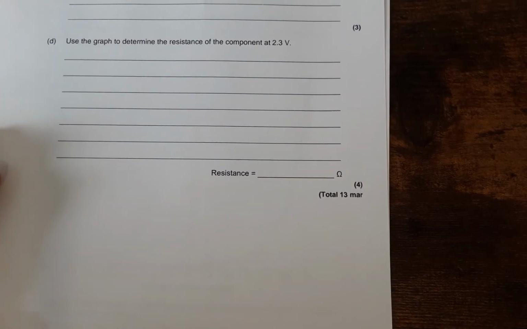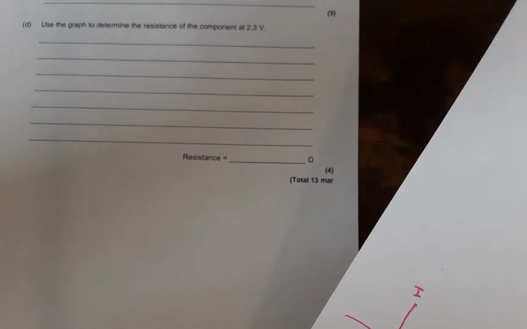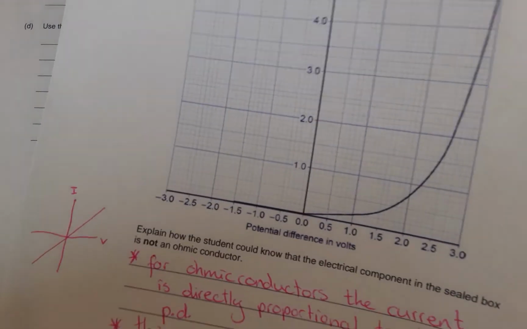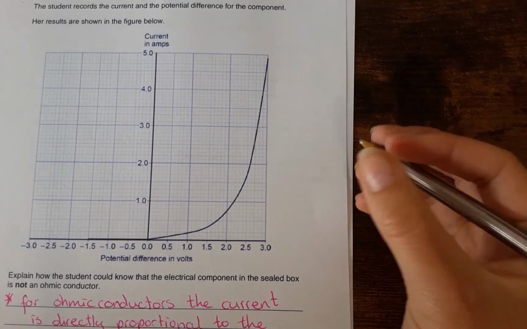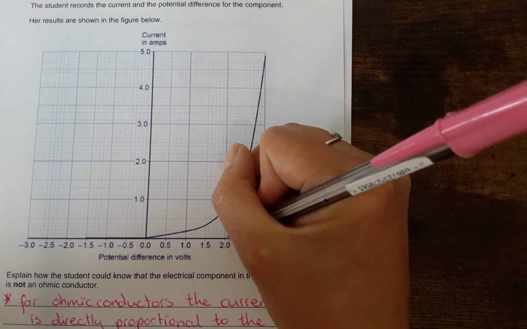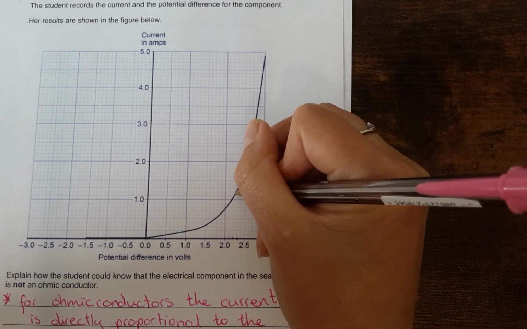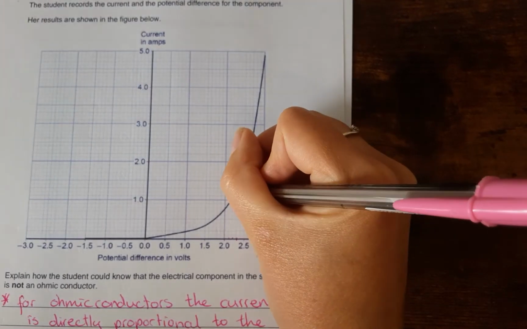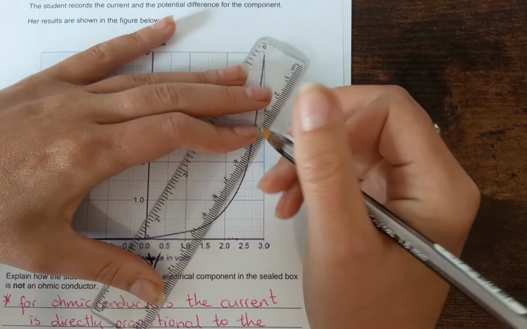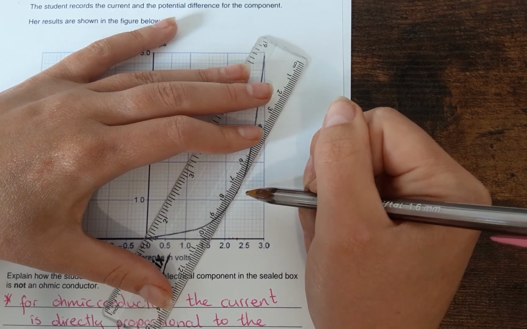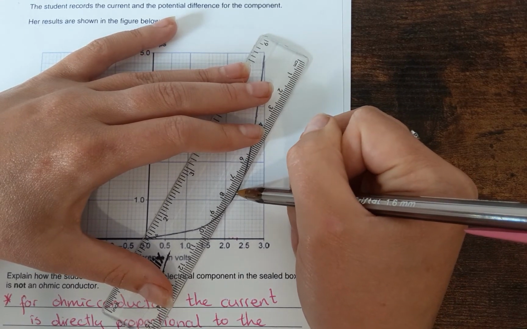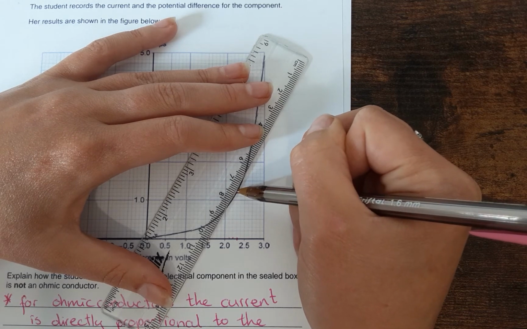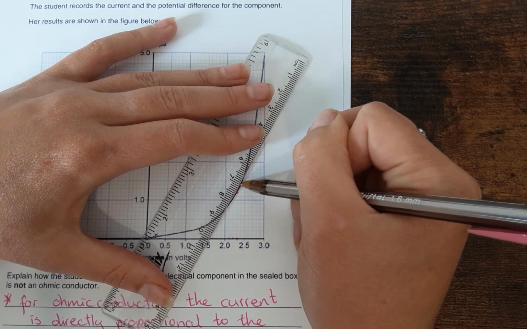And then on to the last question. Use the graph to determine the resistance of the component at 2.3 volts. So if we go back to our graph and we're looking for 2.3 volts, so 2.1, 2.2, 2.3. So it's here. Now because it's a curve, we need to draw a tangent to it. A tangent is a line that just kisses the curve at that point. You need to do this with a sharp pencil, unlike me who's trying to do it with a pen.